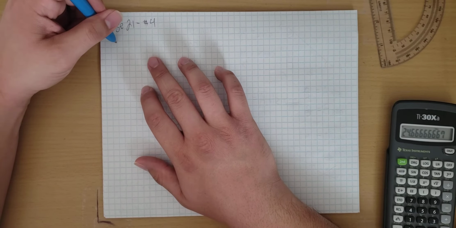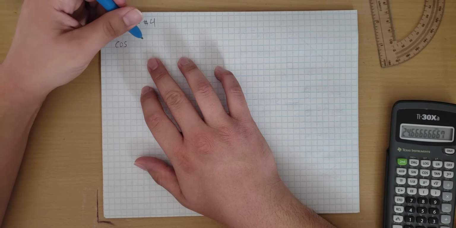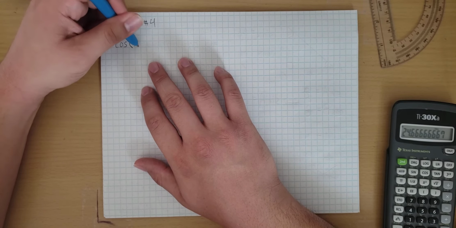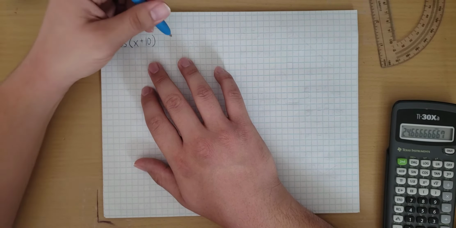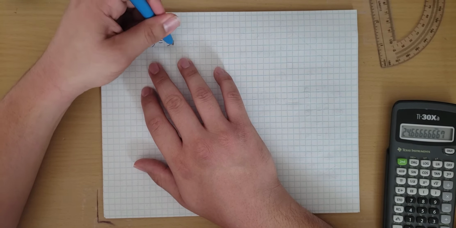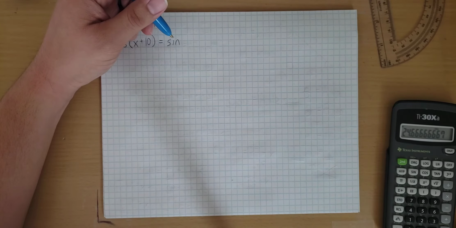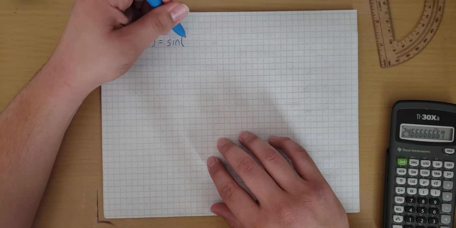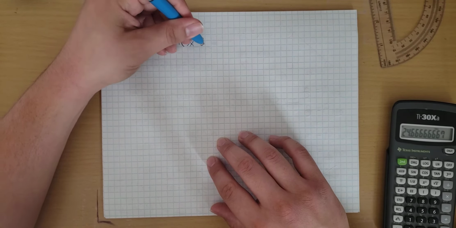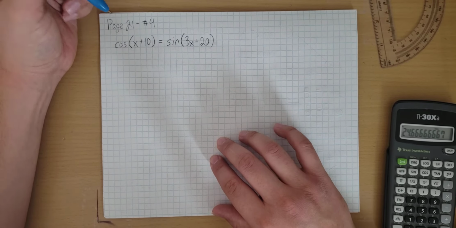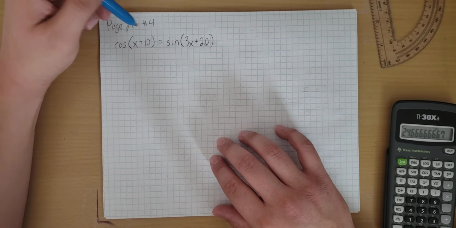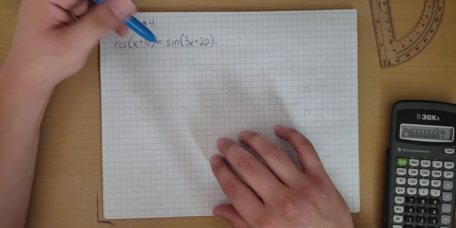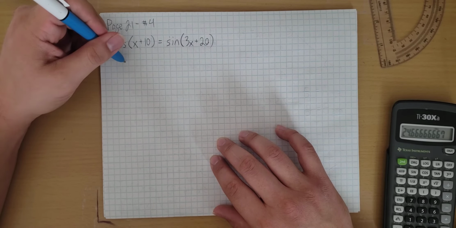That one, you are given cosine of x plus 10 is equal to sine of 3x plus 20. Cosine on the left, sine on the right, so we know that our expressions here must be complementary.